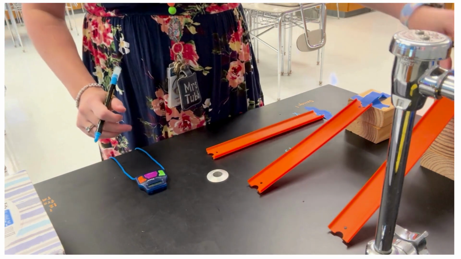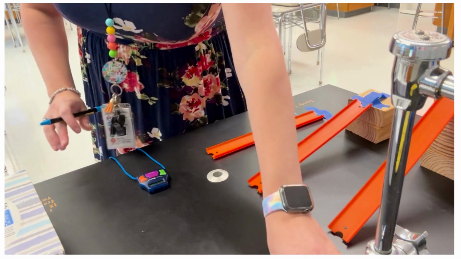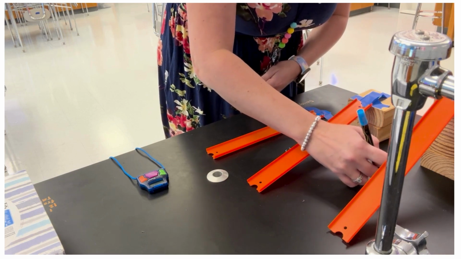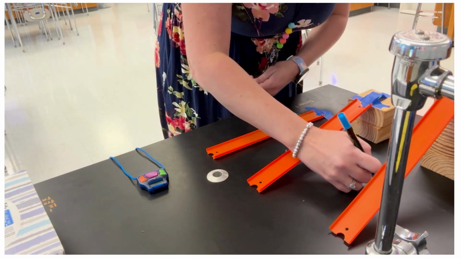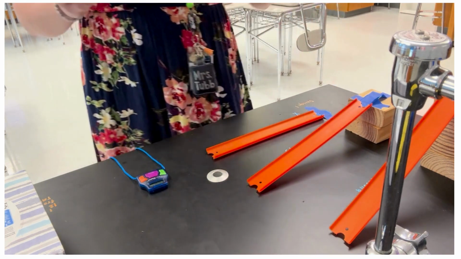Okay, let's see what design 3 is gonna take us. Okay, this time we got 8100ths of a second. So it did not even take a full second to get there.